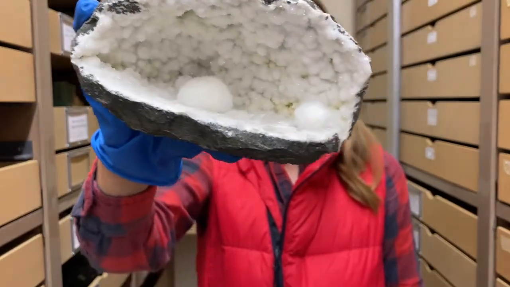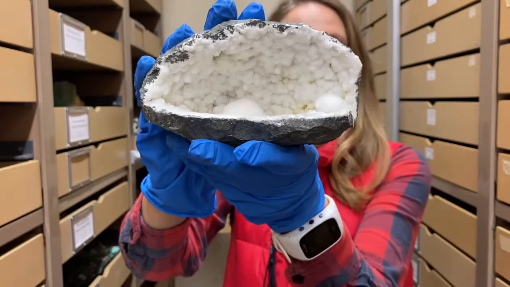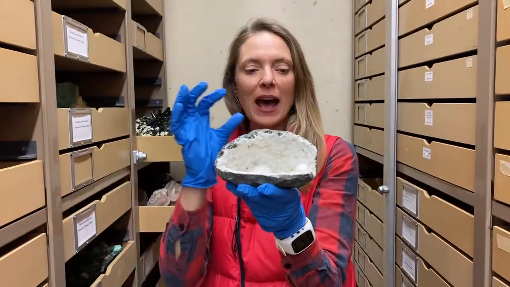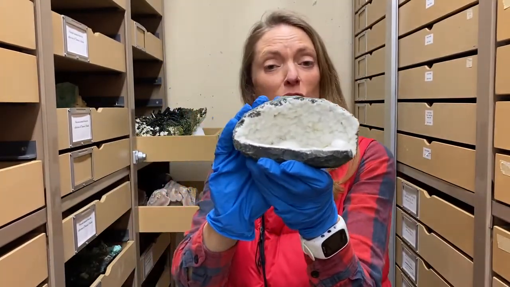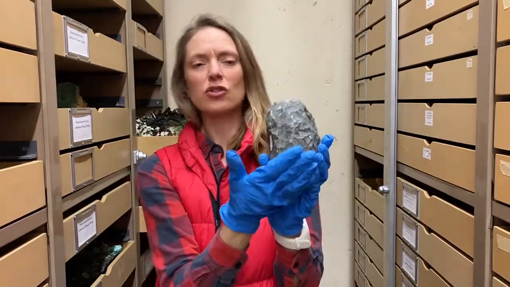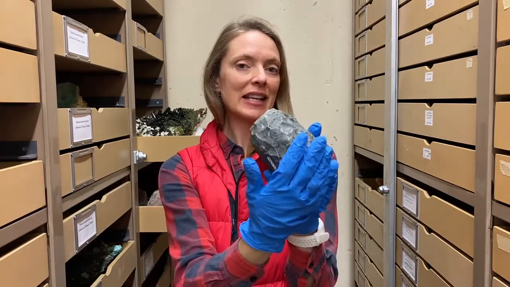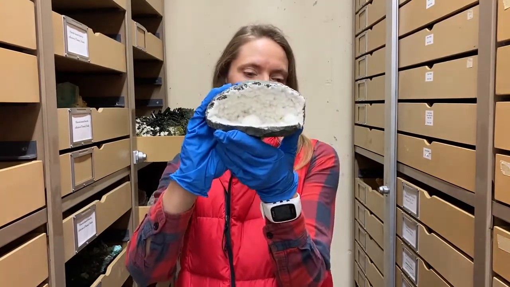That ball inside the geode is actually made up of a radiating cluster of small little fibrous needles. And if we look at the outside of this geode, you can see evidence of where so many of these kinds of minerals are found: inside the vugs, cavities, and openings of volcanic rocks.